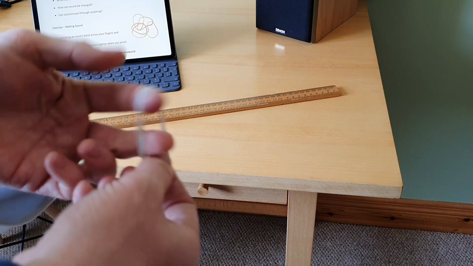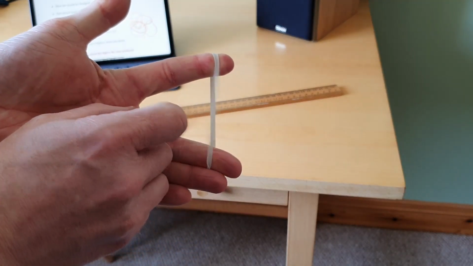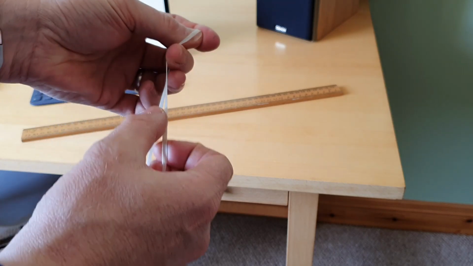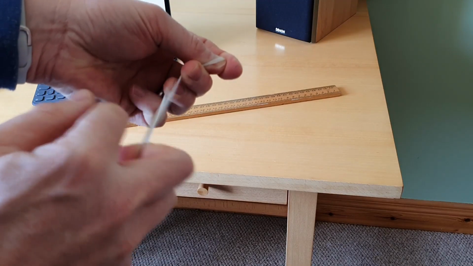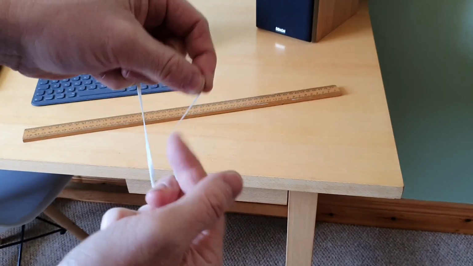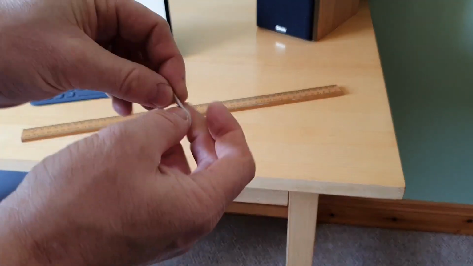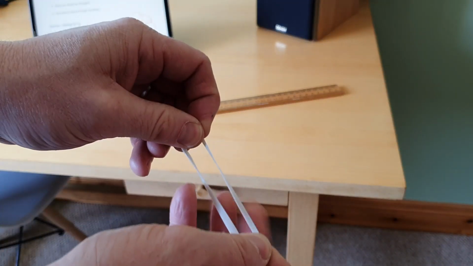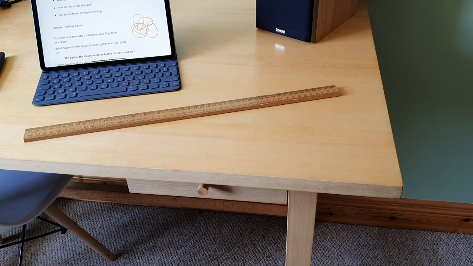You stretch it across your fingers, and if you twang it, it makes a sound. What happens if it's tighter? We get a different pitch of notes. The tighter the band, the higher the note is.